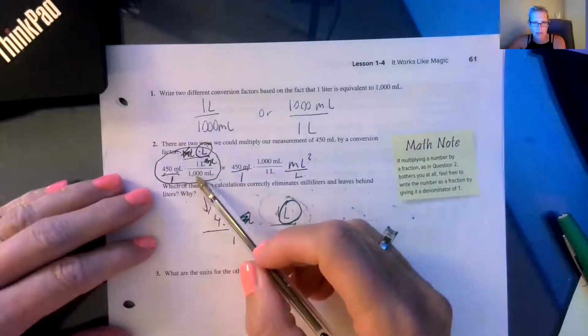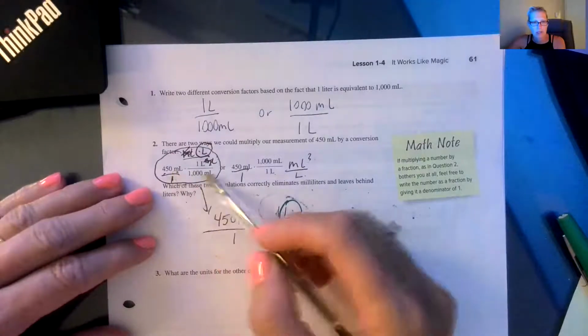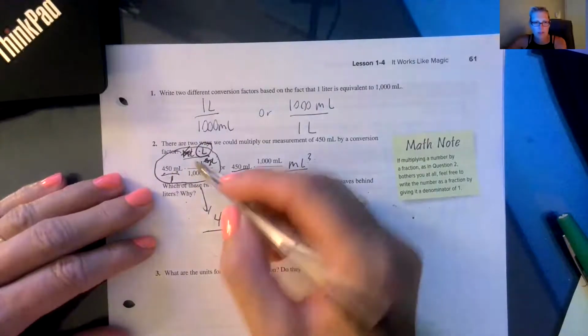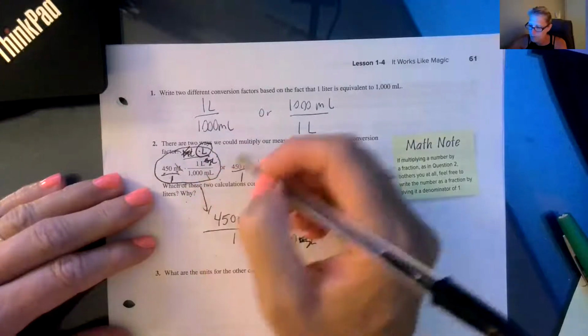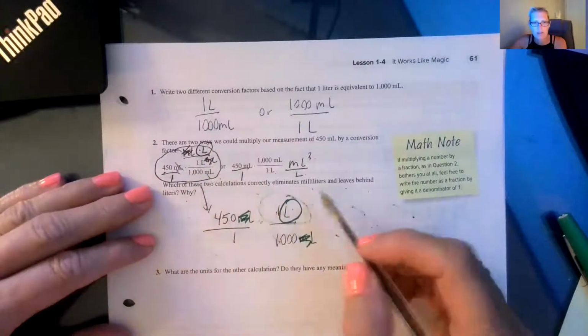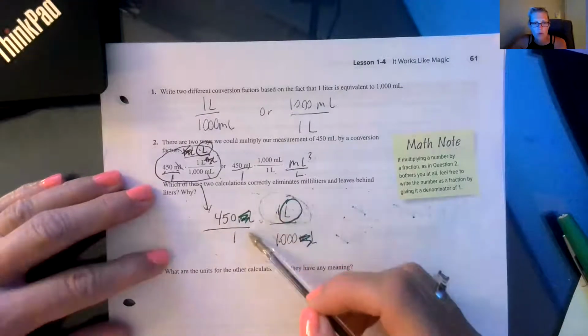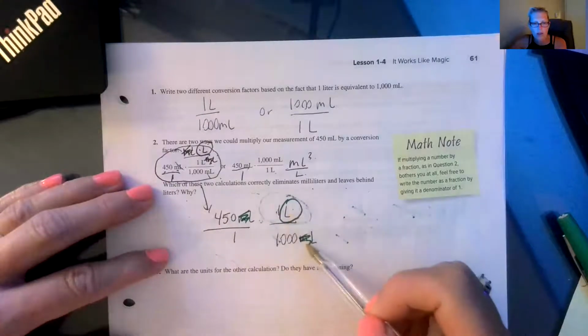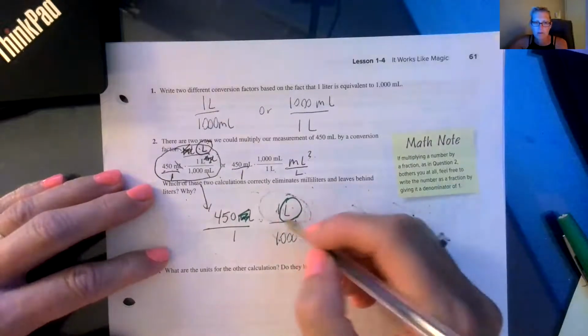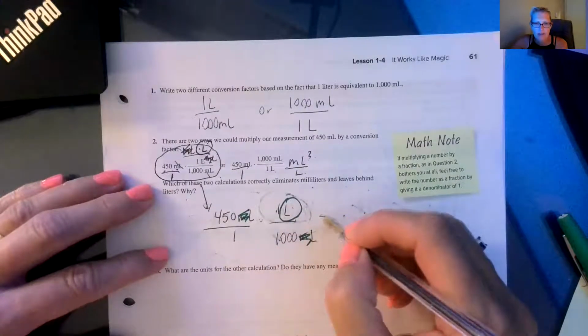This is the one where the milliliters over milliliters makes a 1, and we're left with liters. So 450 milliliters over 1 times 1 liter over 1,000 milliliters leaves behind liters.